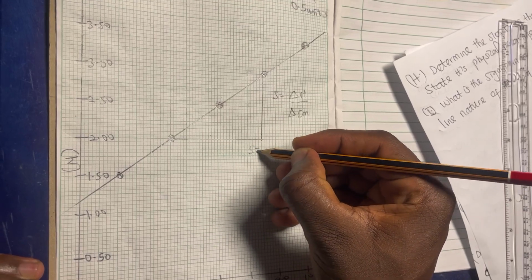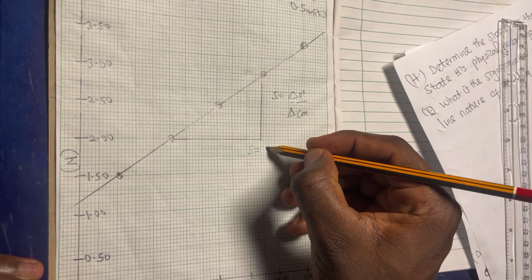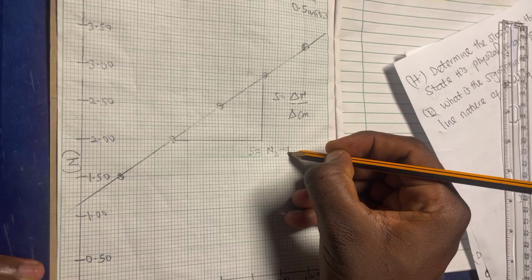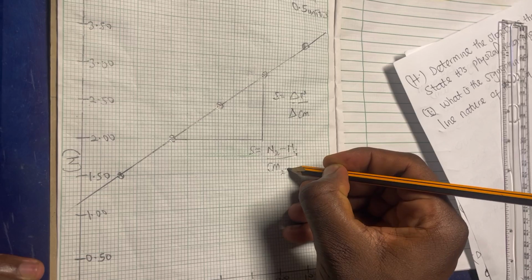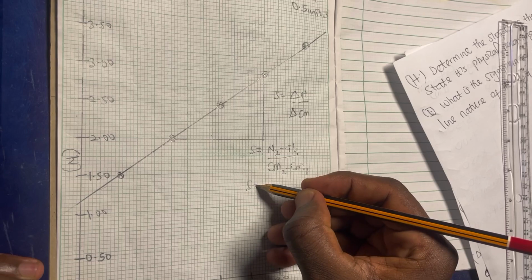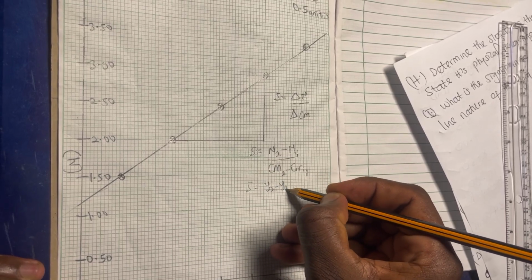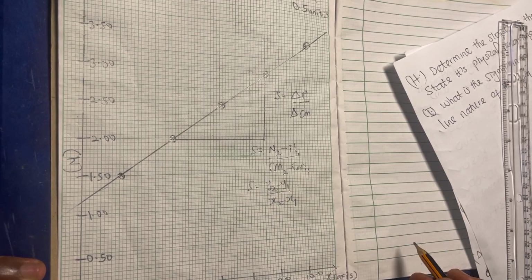So the slope will be equal to N2 minus N1 over cm2 minus cm1, something related to y2 minus y1 all over x2 minus x1.